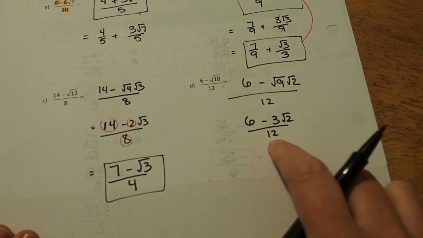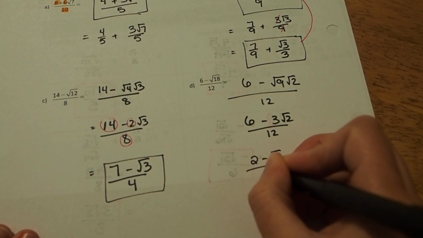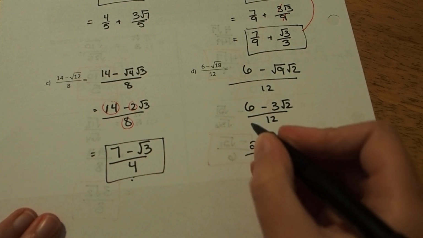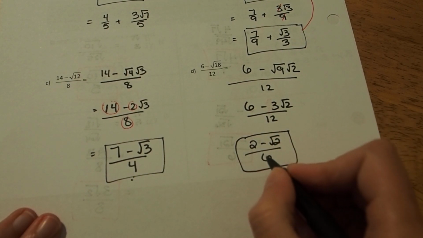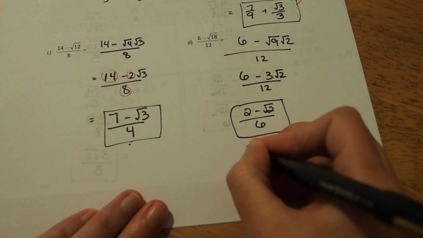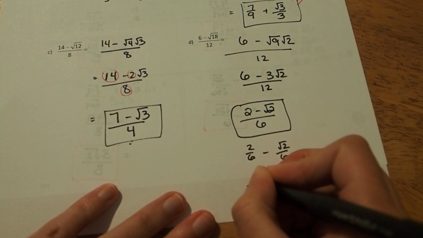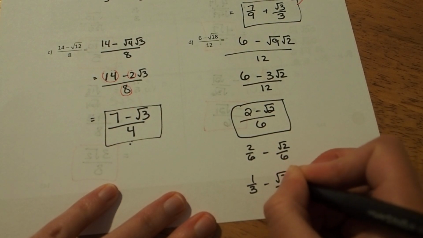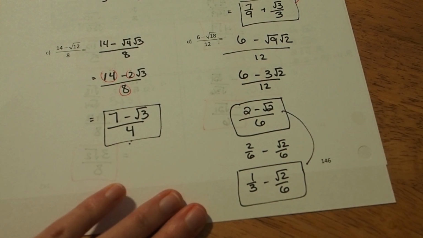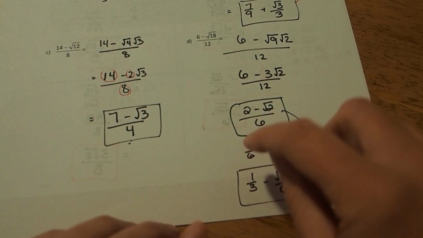Now all 3 of my coefficients can be divided by 3, so that gives me 2 minus the square root of 2 over 6. When there's no reducing I can do, it's nice just to leave it as a single fraction. Sometimes, if you can reduce one of the pieces, you like to break it into 2 fractions. So this one would be considered 2 sixths minus square root of 2 over 6. The 2 sixths reduces to 1/3 minus the square root of 2 over 6. And again, these are equally correct. Both of them are simplified versions. They're just different versions. One is the single fraction version, and one is the 2 fraction version.